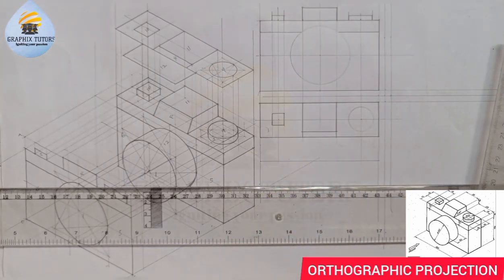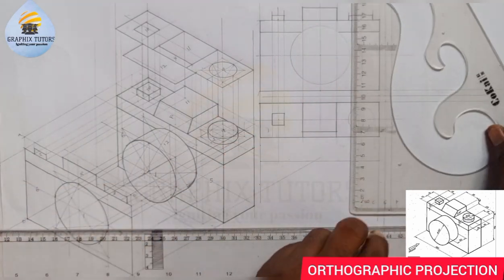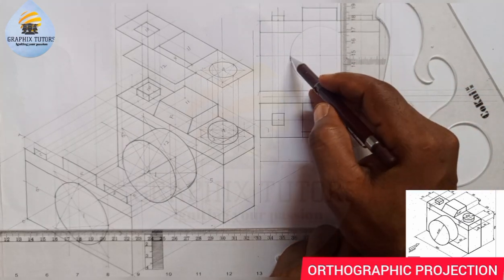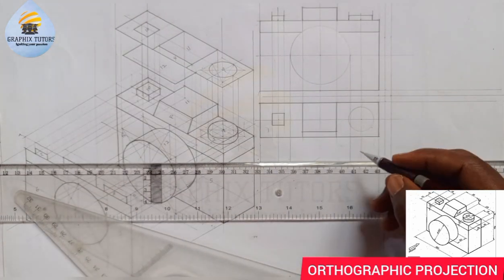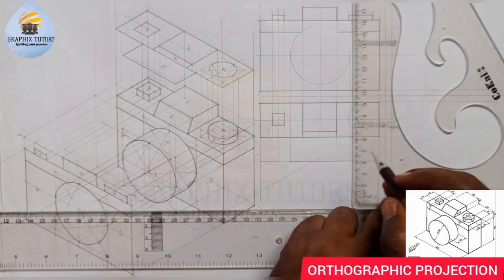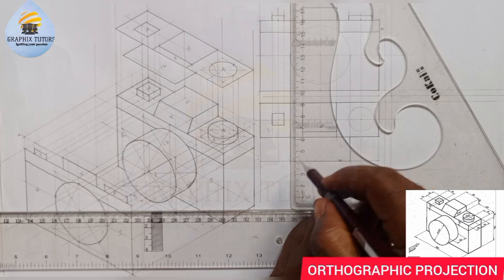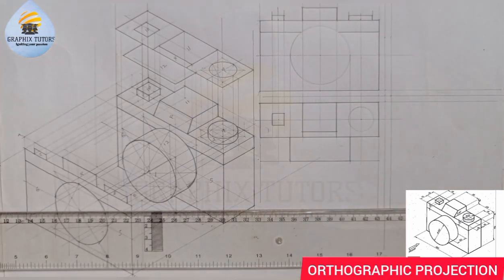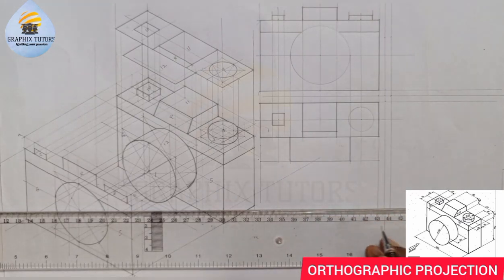Can you see that? Now the remaining one is the circle. This circle you see here, I'm going to bring it down. From this point, take it down, and from this point, take it down. So this is what I am going to thicken. Hope you can see that. So this is what we're having. Looking at it from the top, this is what you'll be seeing. Are we together? Now the next thing is to draw the end view.